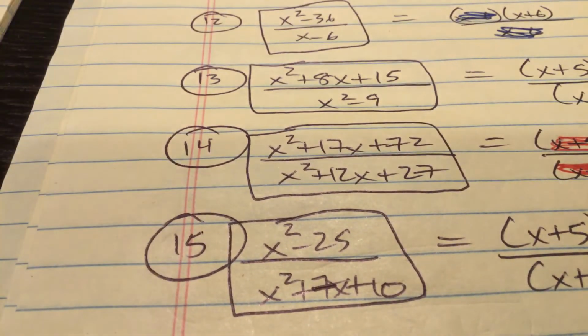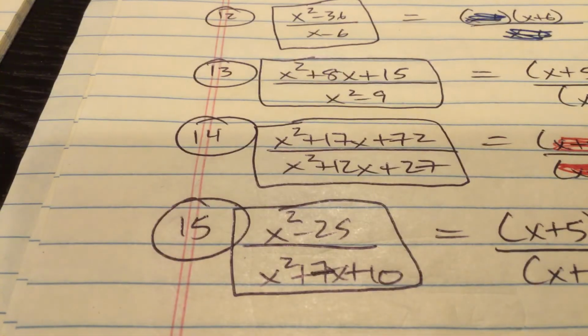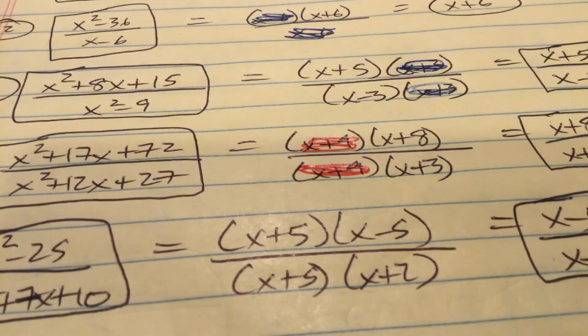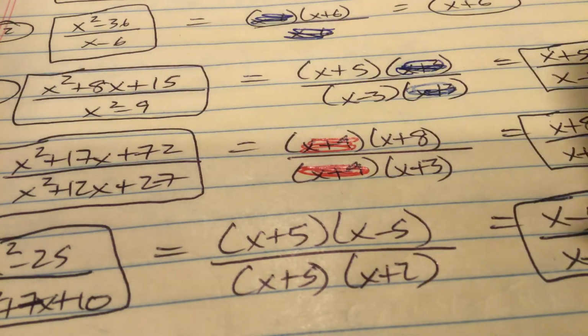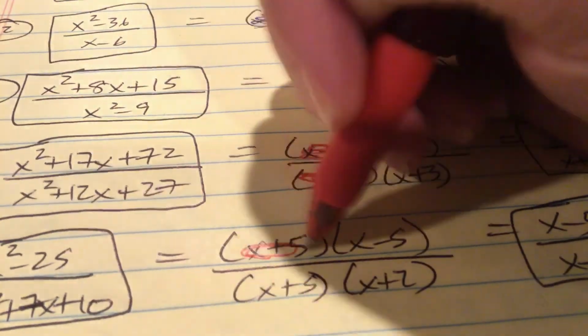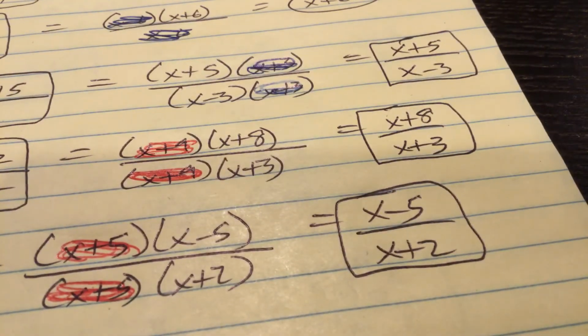Number 15, x squared minus 25 over x squared plus 7x plus 10. In the numerator, how's that factor? That's going to be x plus 5, x minus 5. Divided by x plus 5, x plus 2. Cancel out what you see north and south that are the same. x plus 5 over x plus 5 cancels, leaving you with x minus 5 over x plus 2.